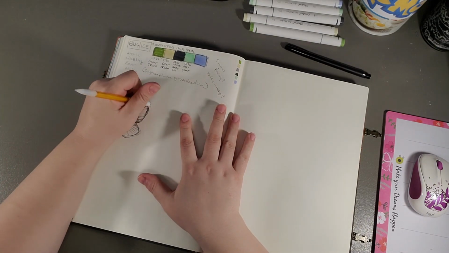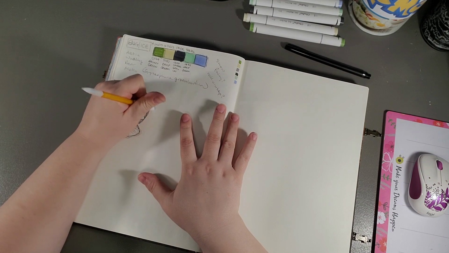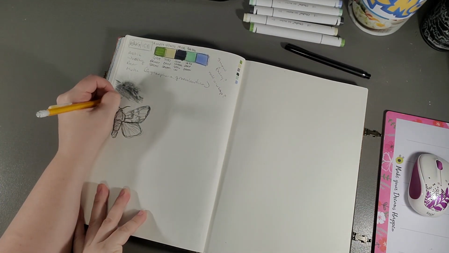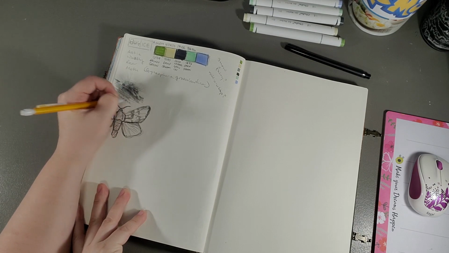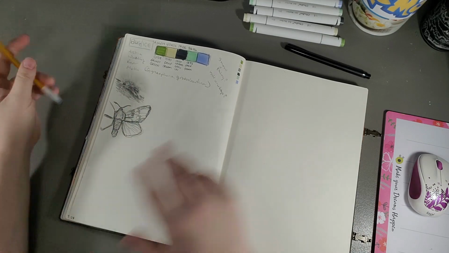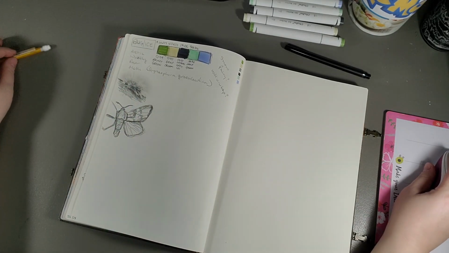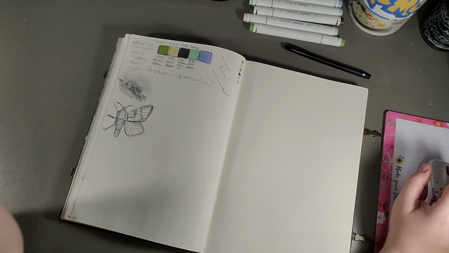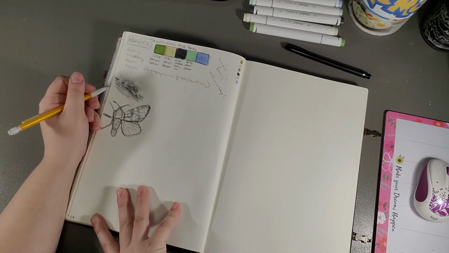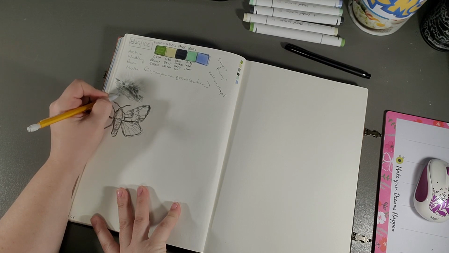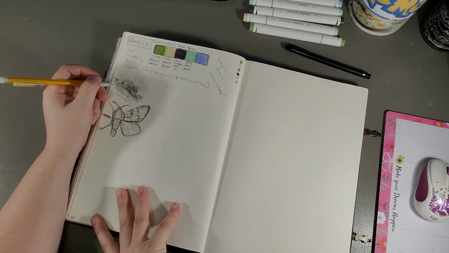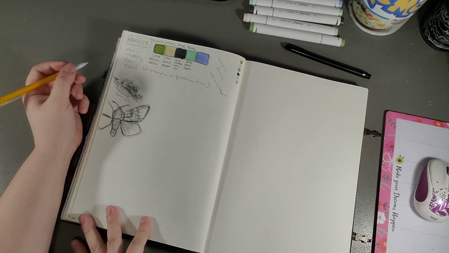However, we need a, because this is the larval stage. Larvae? No. What are the stages of a moth? I have to do a lot of research for this. Alright, oh no, this was the larva stage. Okay, because eggs are the eggs, and this is the larva. So this would be like the base evolution.